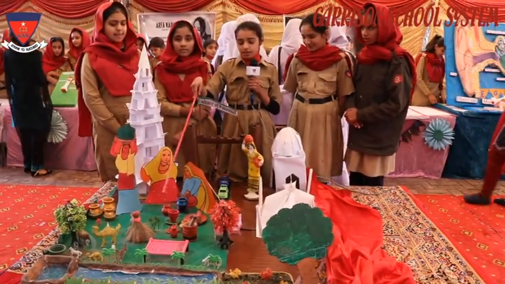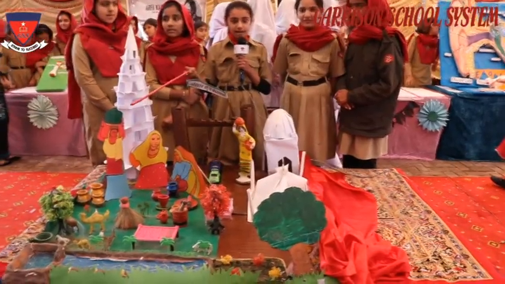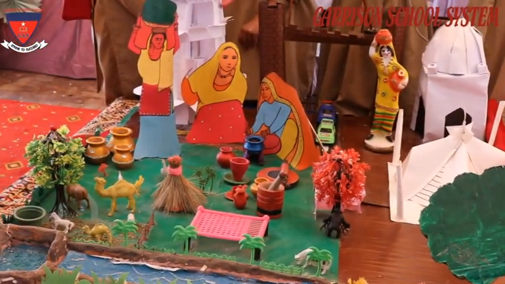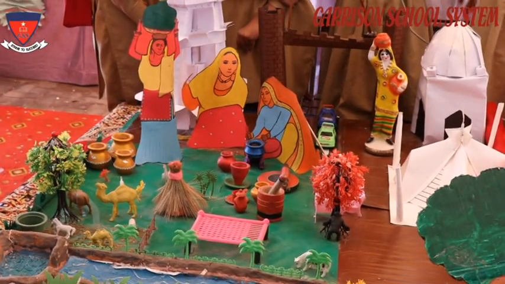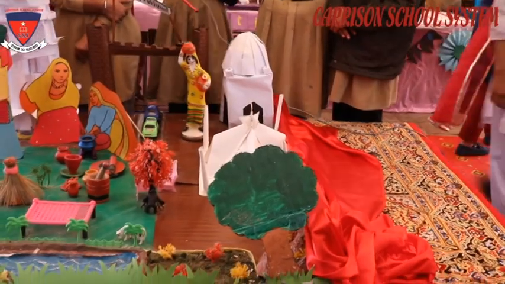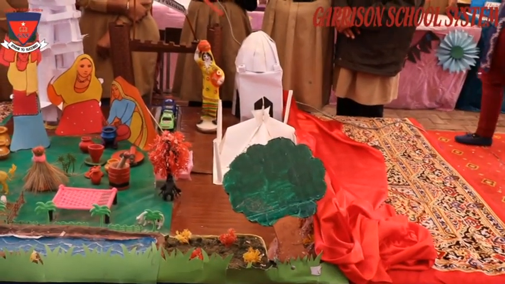This is Punjabi culture. Punjabi culture is known as the land of rivers. People of different castes live in Punjab. Punjabis are known as hardworking people who are also fond of food, music and dance. This is Khyber Pass. It is situated in Khyber Pakhtunkhwa. It passes between Afghanistan and Pakistan.